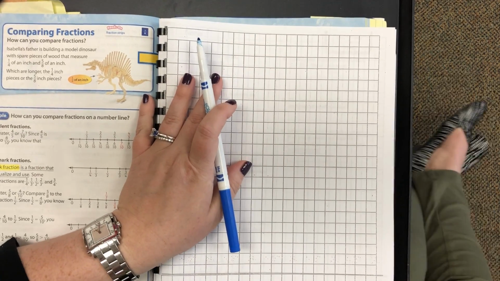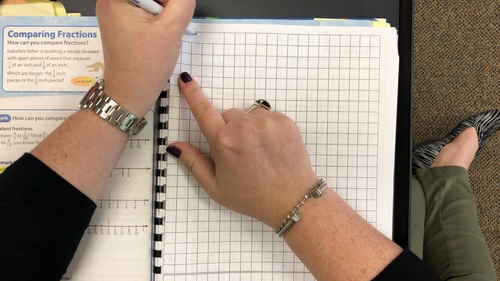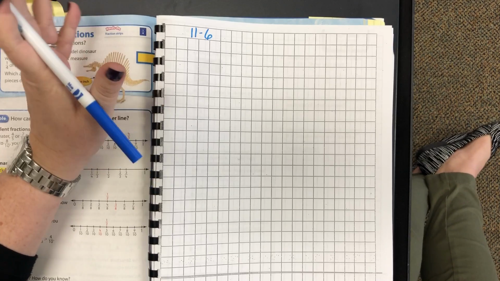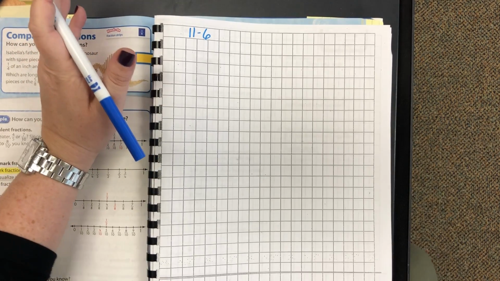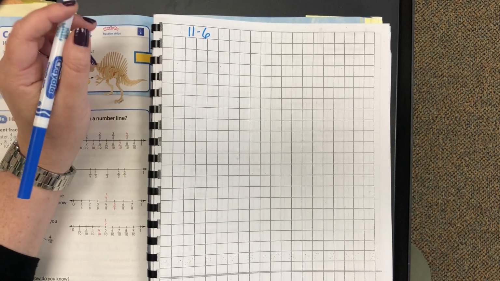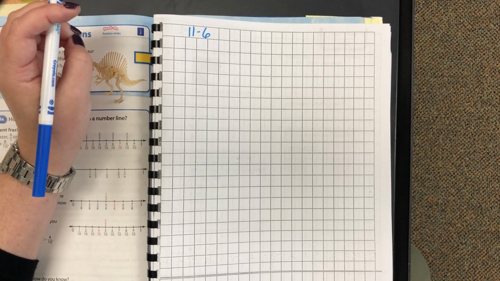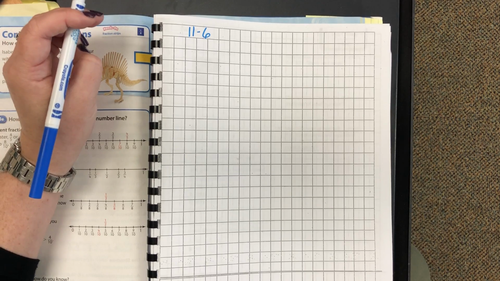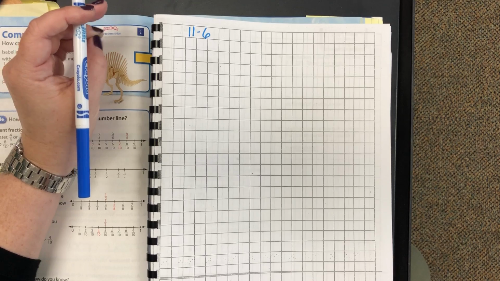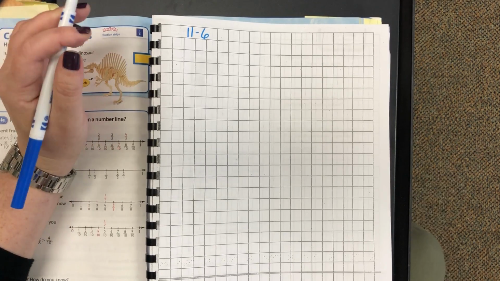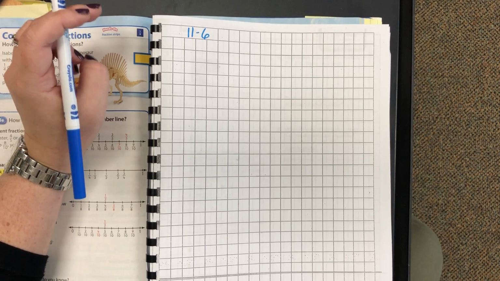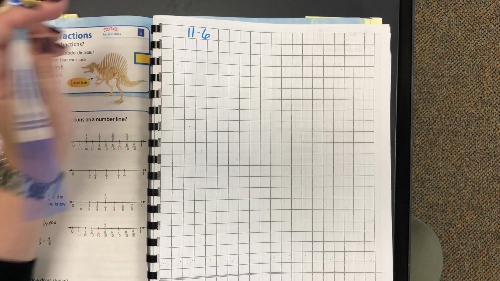Okay, this is comparing fractions. So yesterday we were looking at fractions on a number line and they were always equivalent. Today, they're not going to be equivalent and we're going to have to find out which fraction is bigger and which one is smaller. So we are doing greater than and less than fractions. Now, sometimes it's pretty simple. Sometimes it's a little trickier. So I'm going to be showing you 3 ways that you can do this.